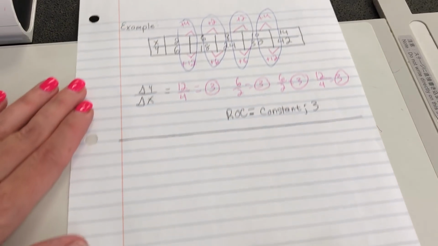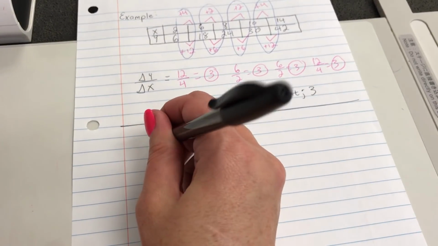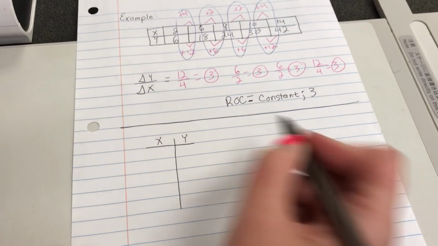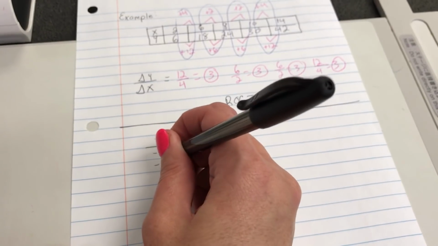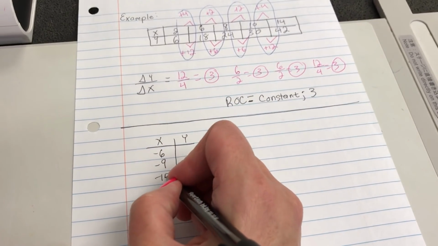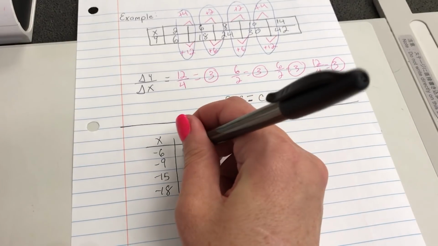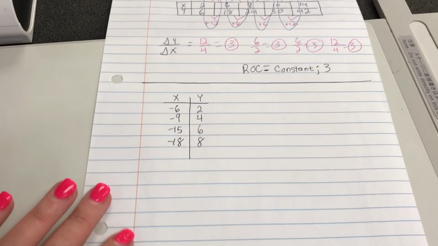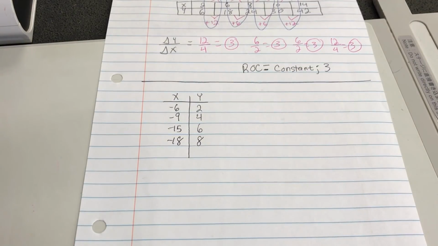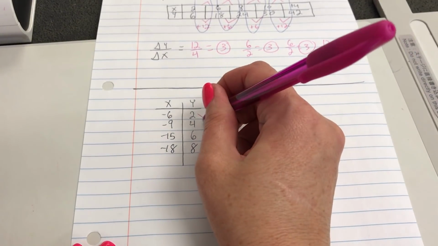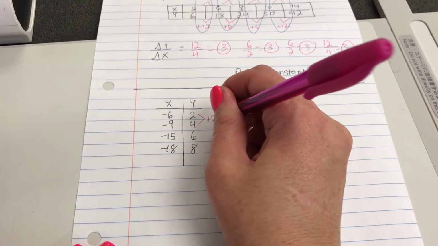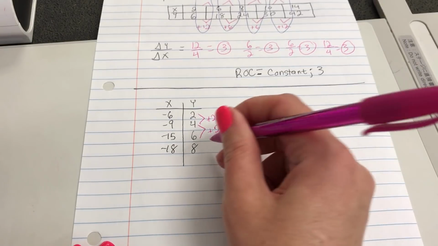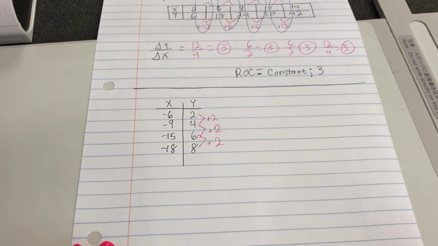All right. Let's look at another one. Sometimes your tables look like this. -6, -9, -15, -18, 2, 4, 6, 8. Okay, so let's figure out the change in y over change in x. So the difference between 2 and 4 is an increase of 2. The difference of 4 and 6 is an increase of 2. 6 and 8 is an increase of 2.